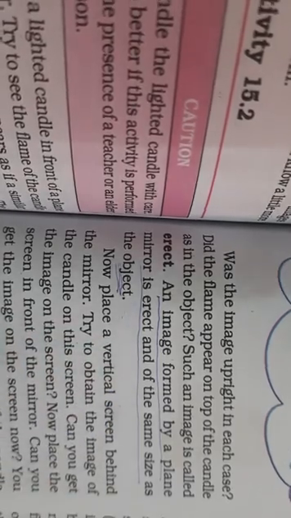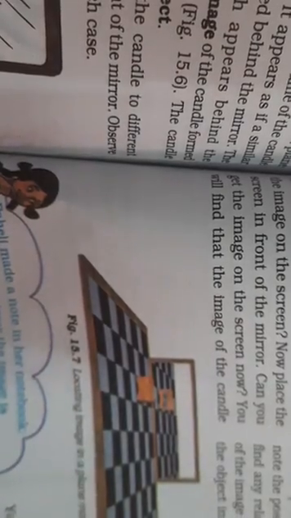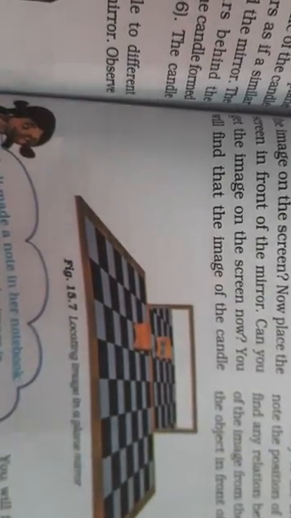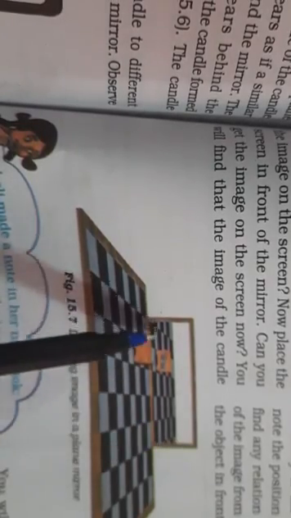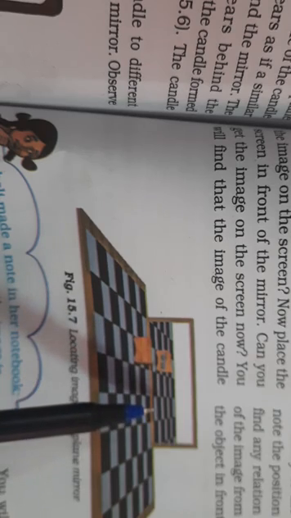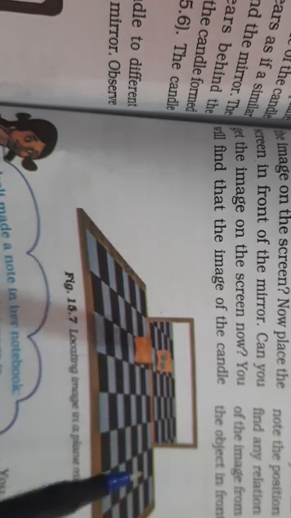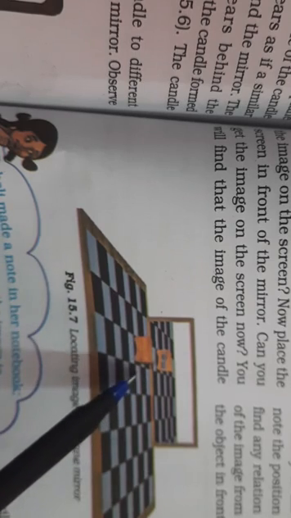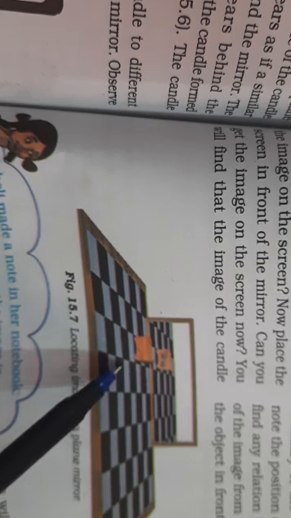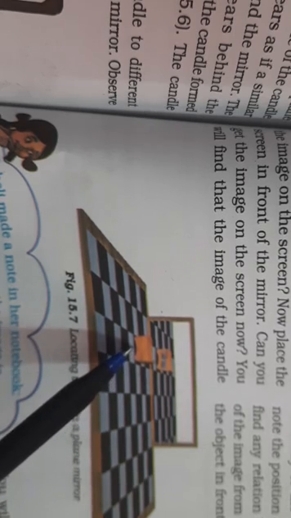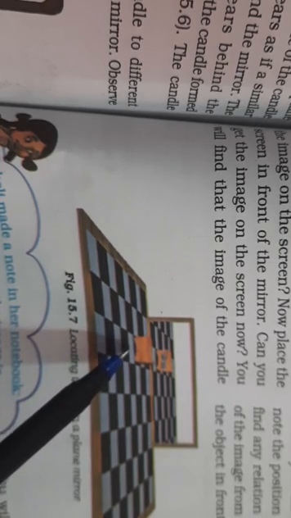Now the third characteristic, what you have to do children, you have to take a chessboard. ठीक है, chessboard लिया. After taking a chessboard, you have to place a mirror. You have placed a mirror like this. सीधा उसको खड़ा कर दिया. After that count some squares, and after counting 3 or 4 squares you keep an eraser or a sharpener, any object. Okay, you keep it here.